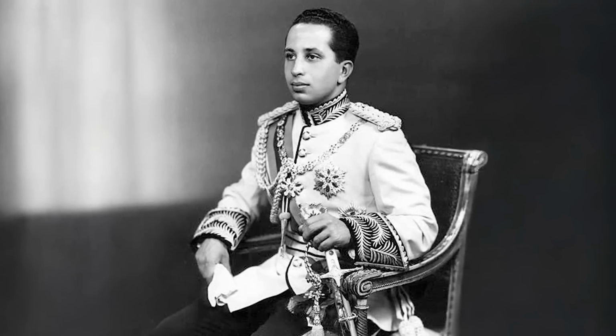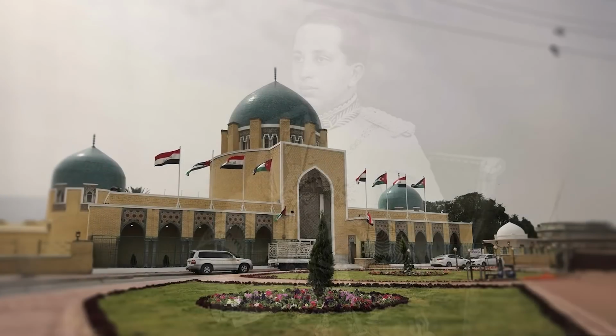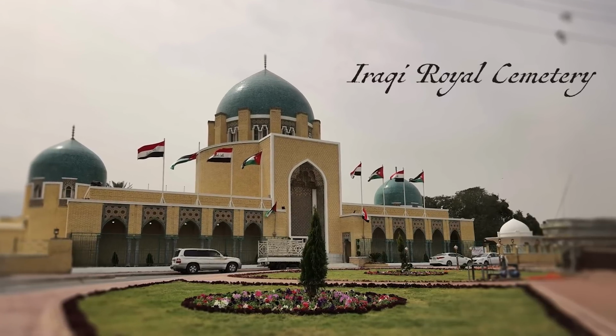Faisal II's remains were eventually disinterred during the rule of Saddam Hussein and reinterred next to his father, King Ghazi, in a marble tomb in a restored Iraqi royal cemetery.